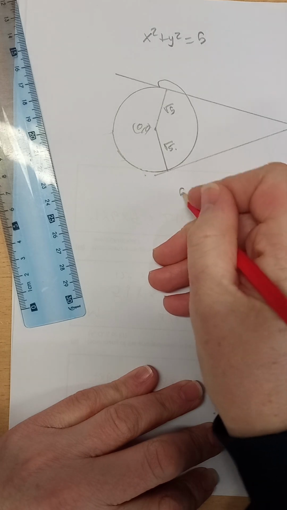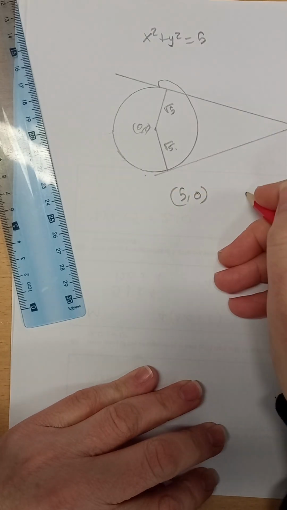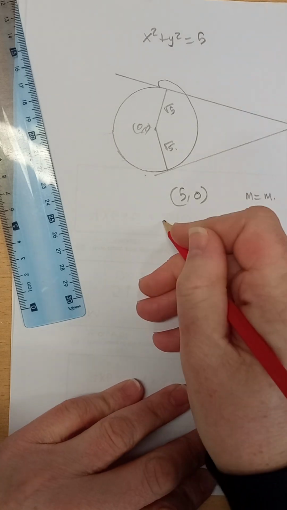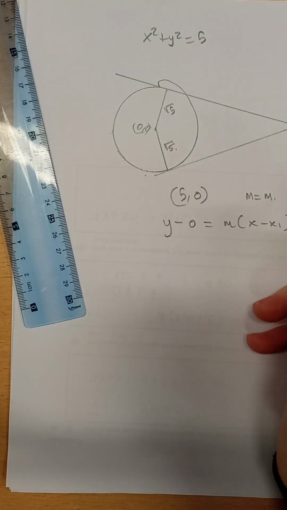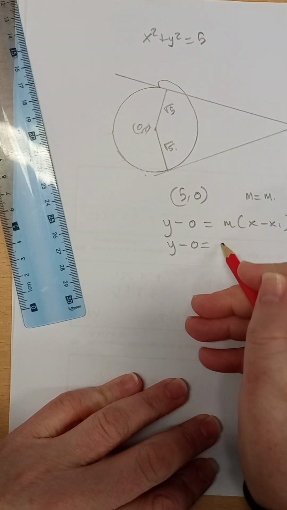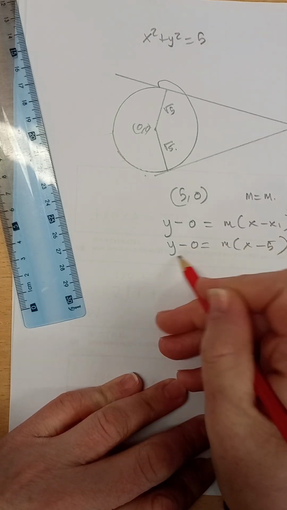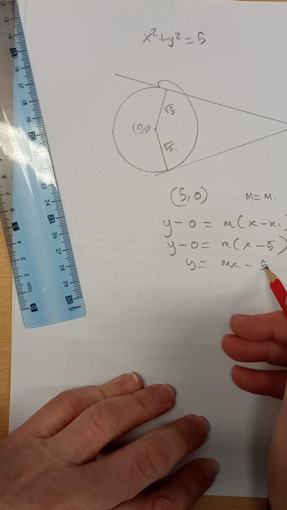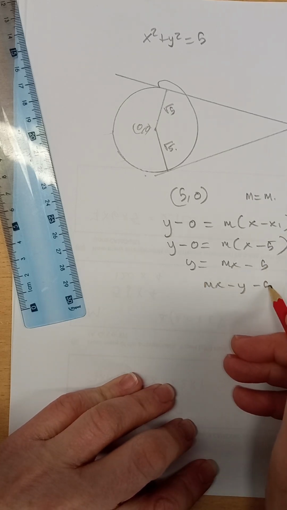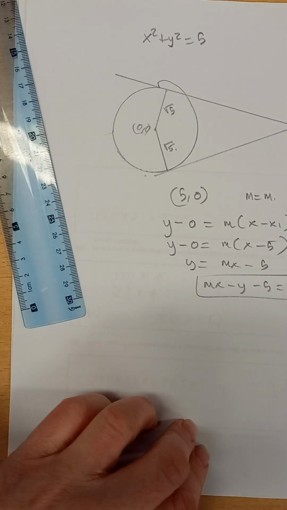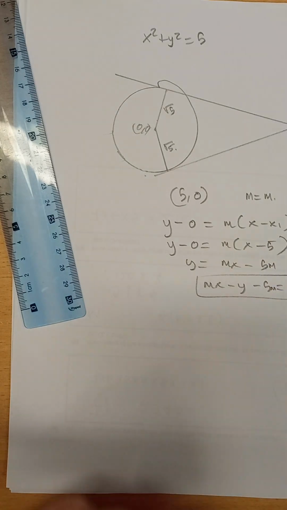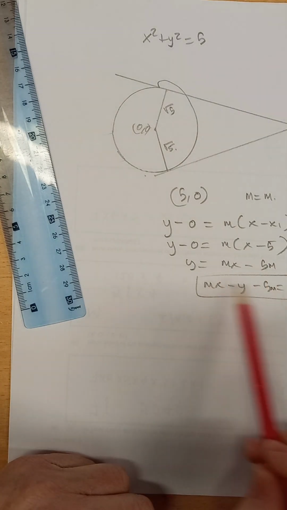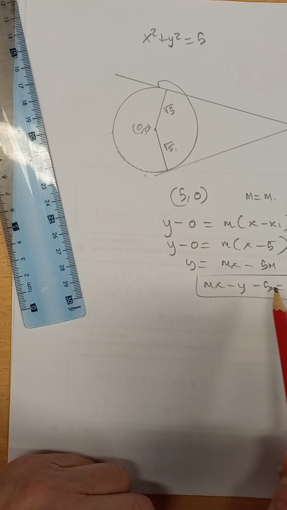So let's assume I knew what I was talking about. And what would be my slope? Let's just call it m. I pop in y minus y1 is equal to m on x minus x1. Okay? So y minus 0 is equal to m on x minus 5. y is equal to mx minus 5. So you'd have mx minus y minus 5 equal to 0. So there is, sorry, minus 5m. Sorry. So there you have an equation. Now it's missing a lot of things, as you can see, but it's not missing too much.